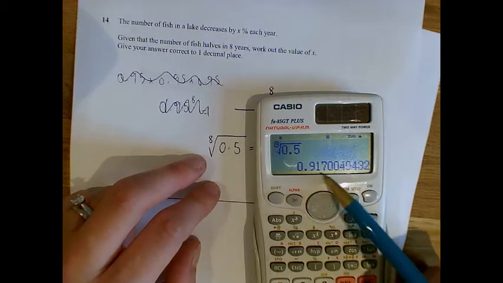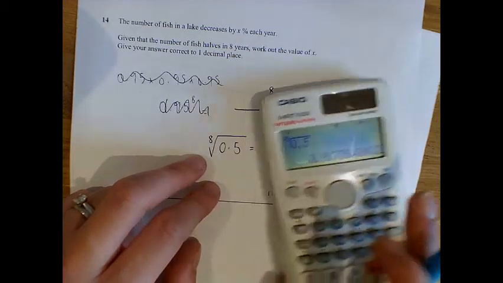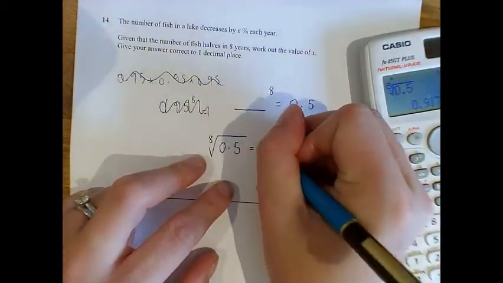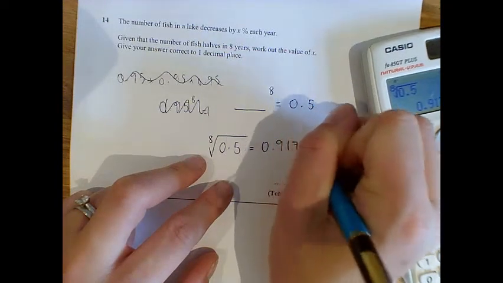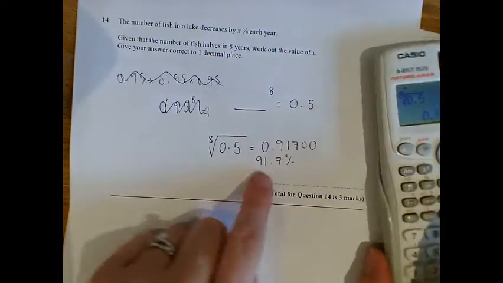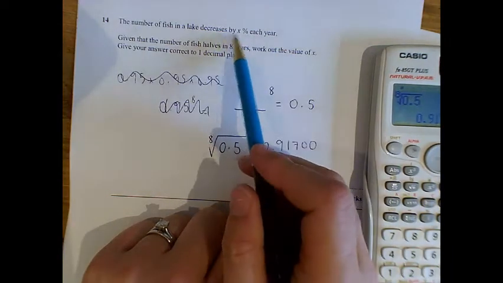And we can see that we worked out it was between 91 and 92%. It's 91.7%. Now, that's not quite what the question is asking. It's 0.917, which is 91.7%. Now, if I'm doing 91.7% every year, I need to say how much it's gone down by.